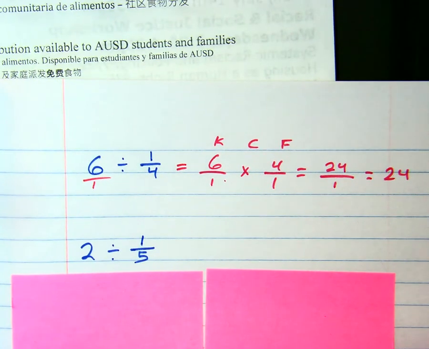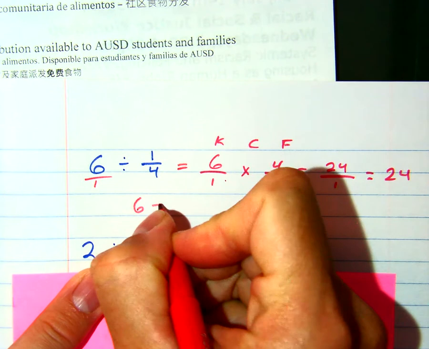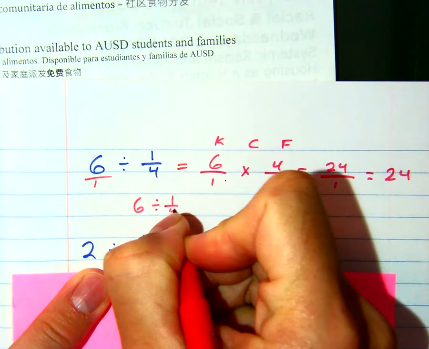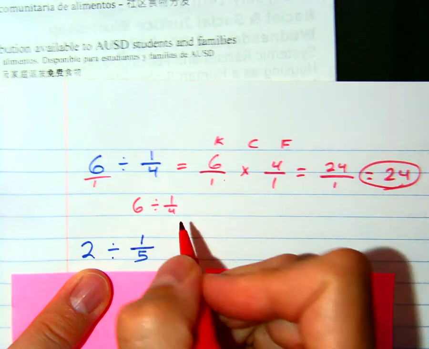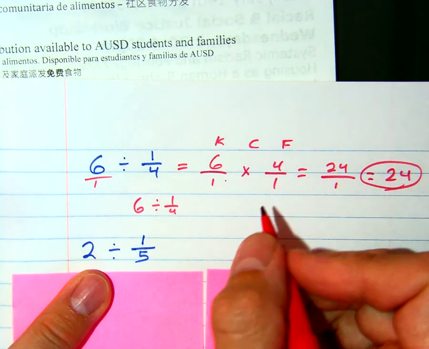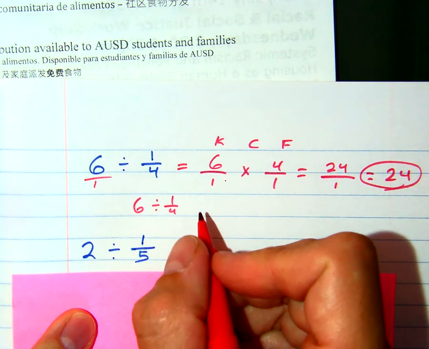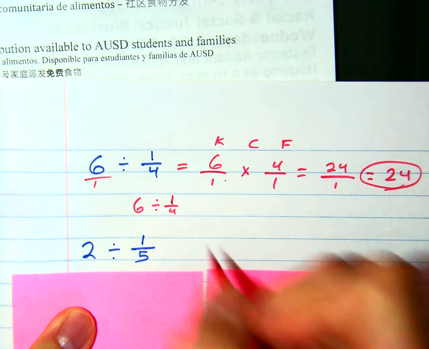Alright. Now, some of you might be able to skip this step. You're going to see this, and you're going to go, oh, if the answer is 24, I can just multiply 6 times 4. That's the answer. You're absolutely right. This is a case where division is multiplication. So this is only true when there's a unit fraction.